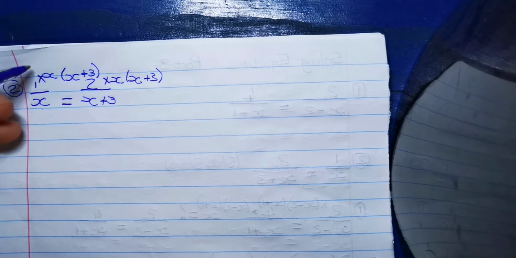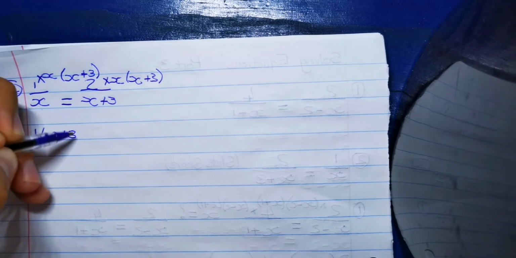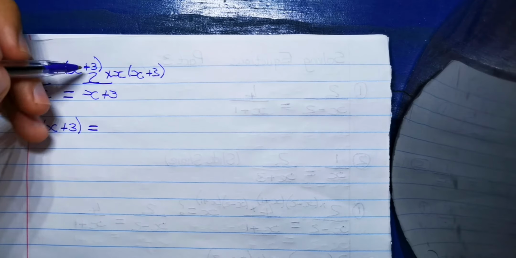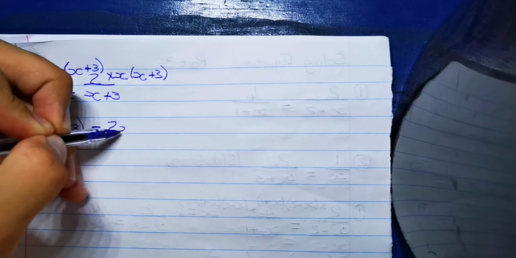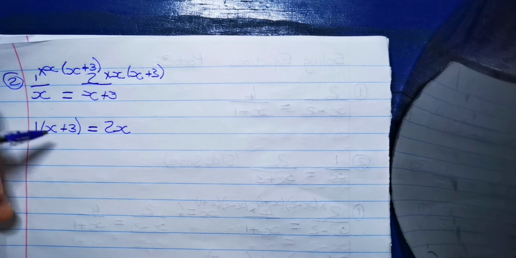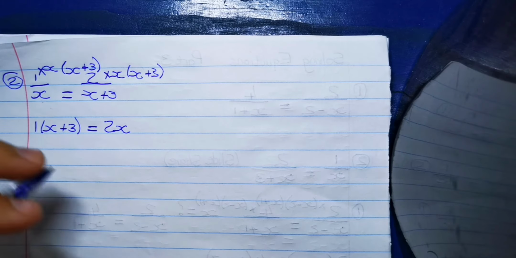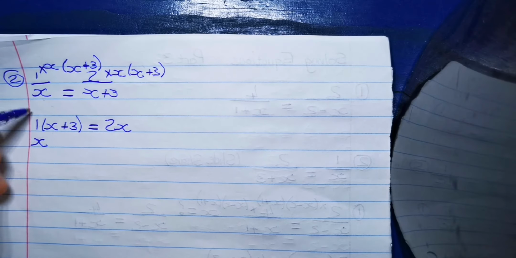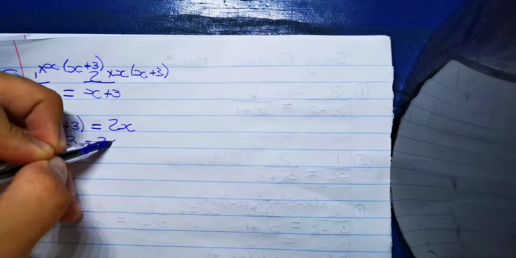So what we're left with on the left, the x in the numerator cancels out with the x in the denominator, so we're left with 1 times x plus 3 is equal to, now the x plus 3 in the numerator is cancelled out by the x plus 3 in the denominator, so we're left with 2 times x. So now this is just a linear equation. I'll put a link to where I explained it in part 1 in the video now. So 1 times x is just x, and 1 times 3 is just 3, is equal to 2x.